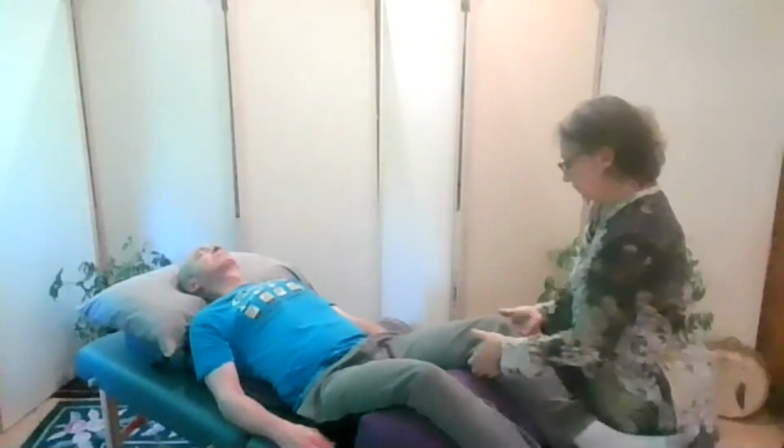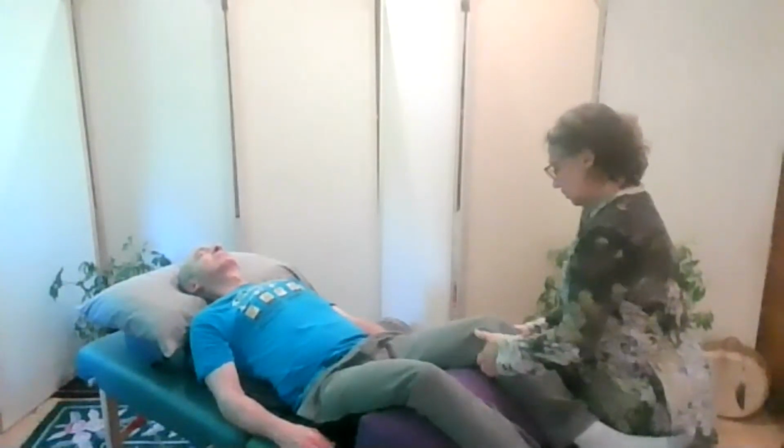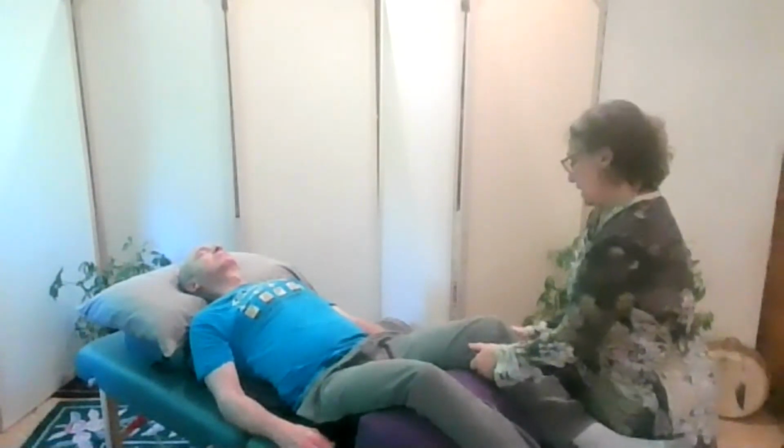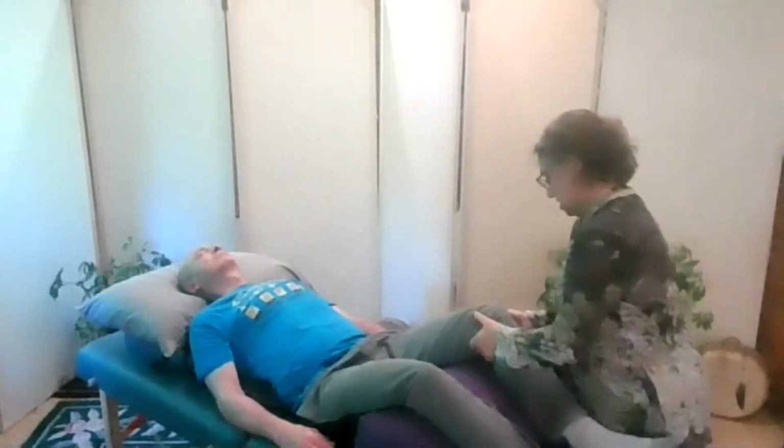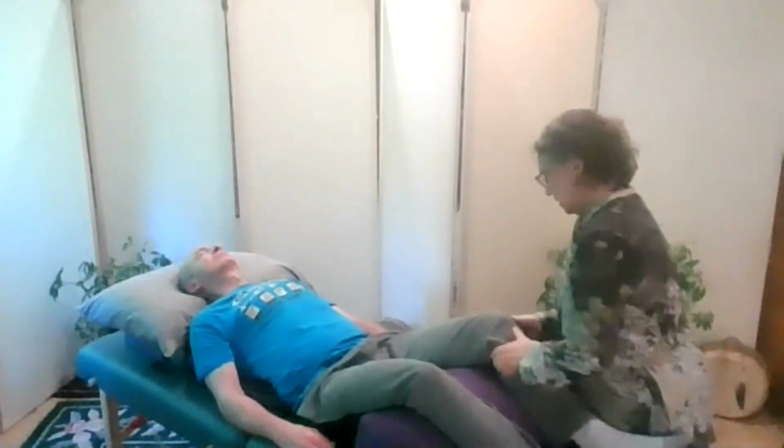Popliteal fossa as well, just lifting, spreading. The hand that's more lateral has access to the fibular head, so I have a sense of how that's moving. I'm getting a little motion at the fibular head. All right.